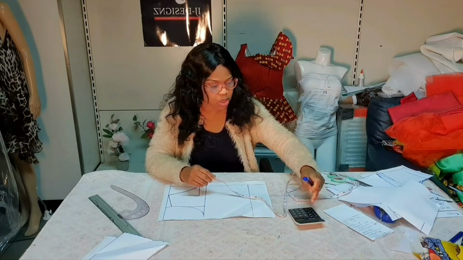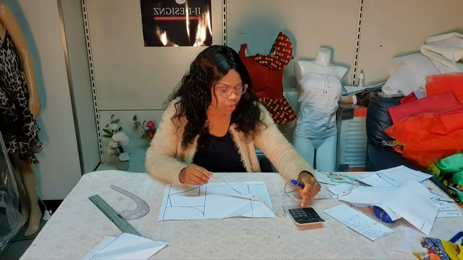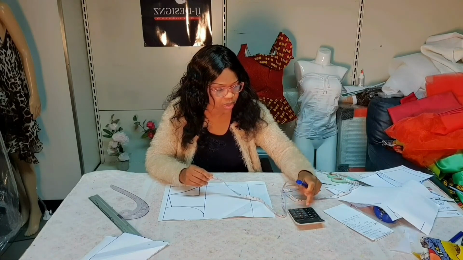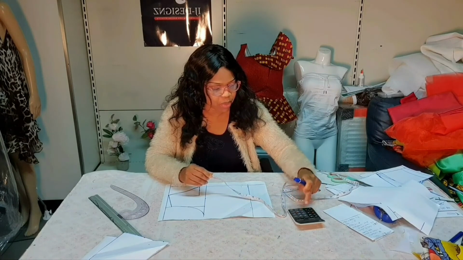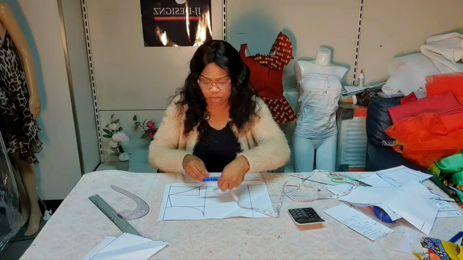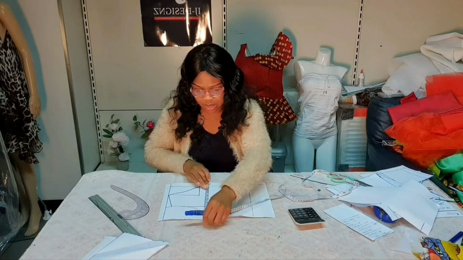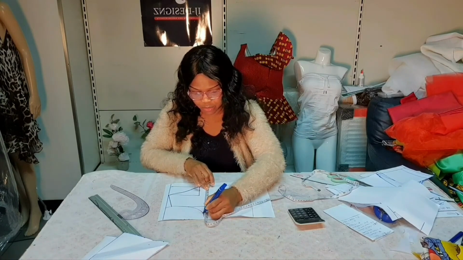So now, what's the chest that we are working with? We are working with chest 30. Remember, we added 4 inches to the actual chest measurement of the baby. So we are working with chest 30, and chest 30 divided by 4. Remember, we always divide by 4. 30 divided by 4 is going to give us 7.5. Then on the chest line, after the zip allowance, I mark 7.5.